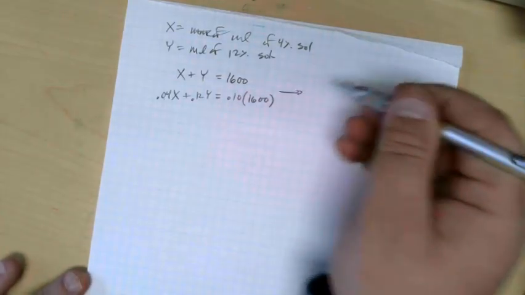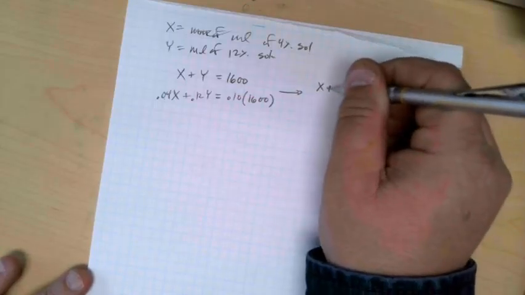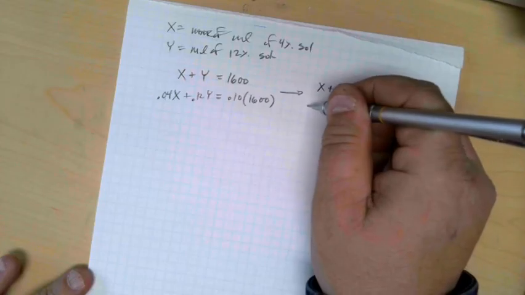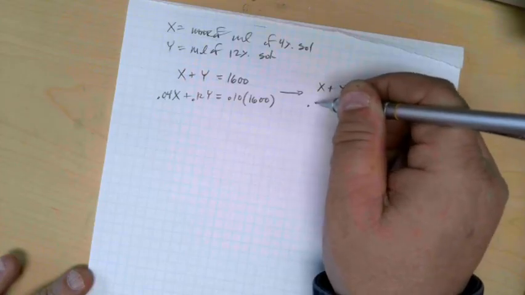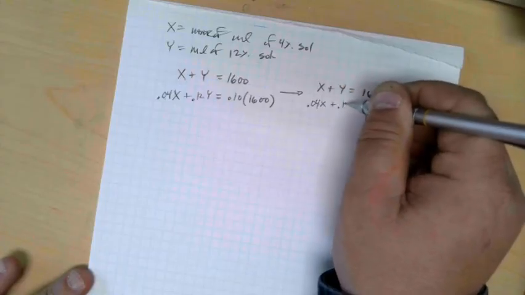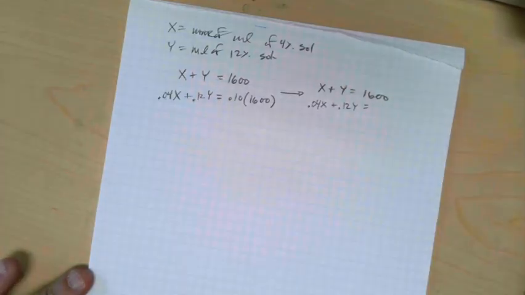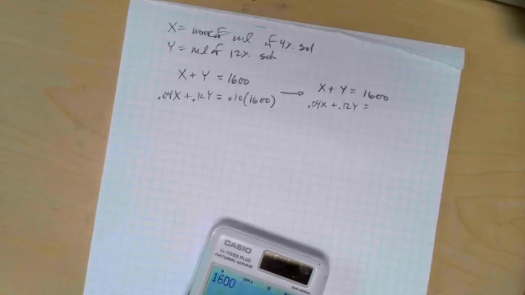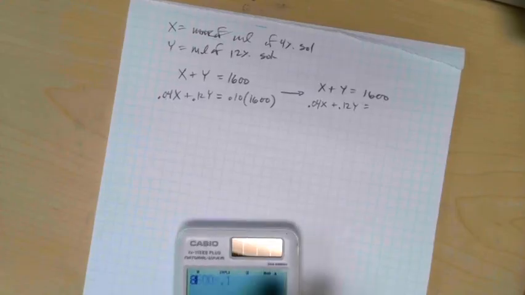There are my equations. So I've got x plus y equals 1,600, and I've got 0.04x plus 0.12y equals 0.10 times 1,600. Isn't that 160? I think so. Yep, 160.